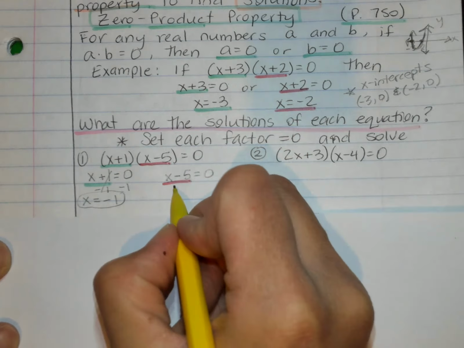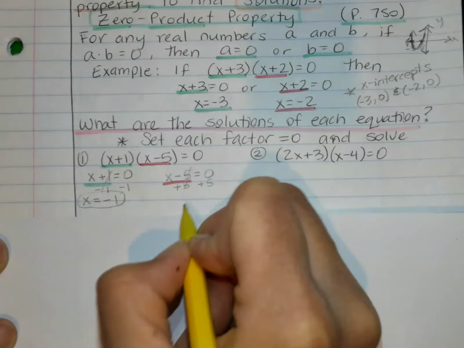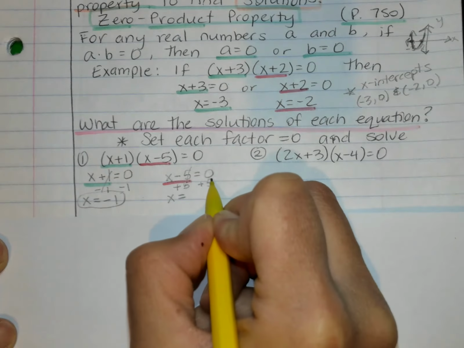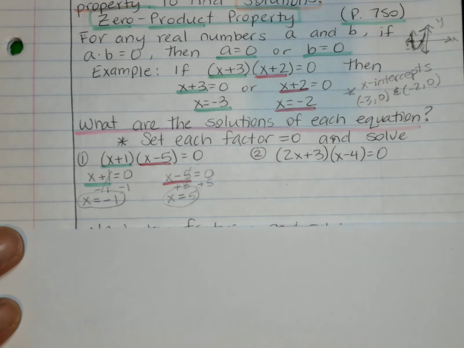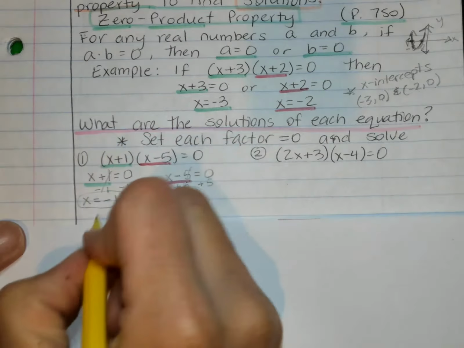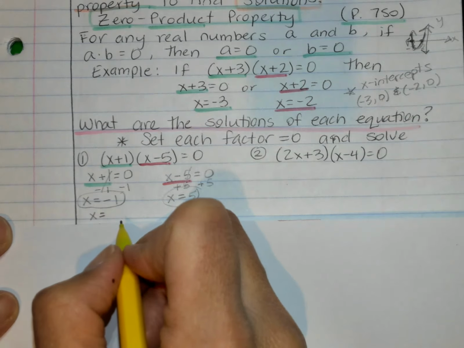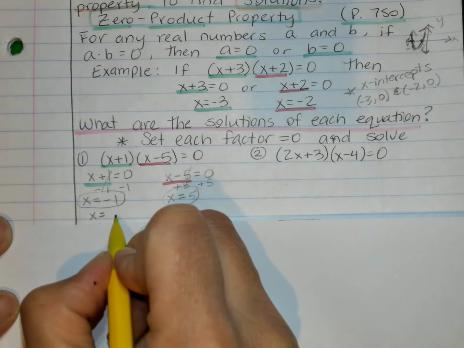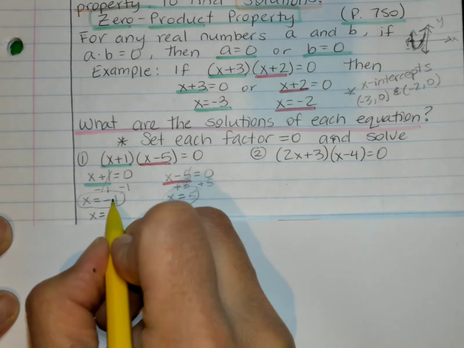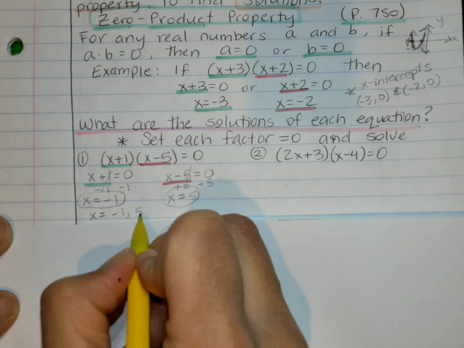Here we have x minus 5. I do the inverse operation, which is addition. I add 5 to both sides of the equals. 0 plus 5 is 5. So those are my 2 solutions. MathExcel will have you write it a certain way. It says something like use a comma to separate your answers. I don't think the order matters, but if it ever does, you always go from least to greatest. So negative 1, comma, 5.